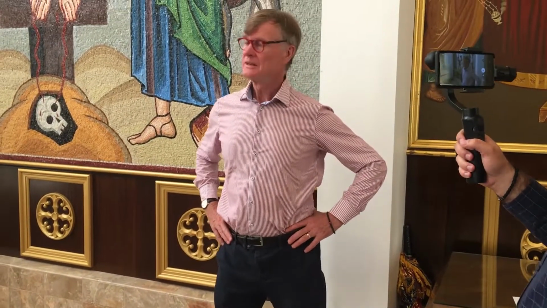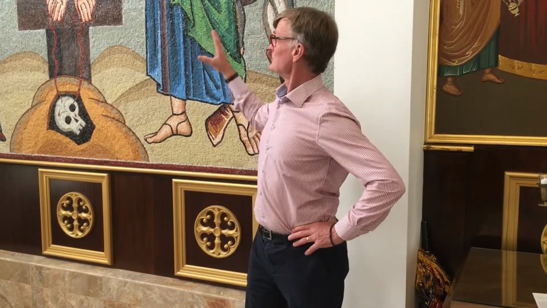Yes, I've been asked to say a few words about these two mosaics. I'll talk a bit about the theology behind them and describe some of the elements that you'll see and a bit about the technique. This is obviously the crucifixion.